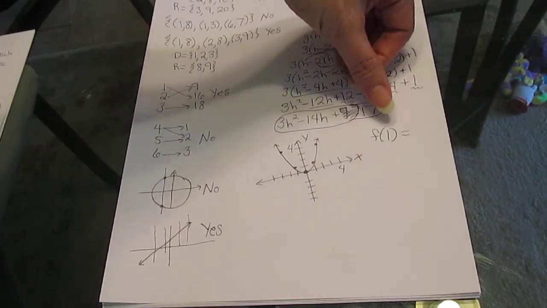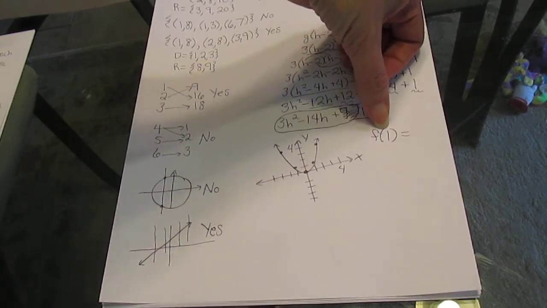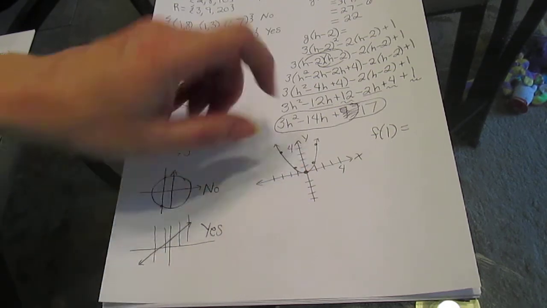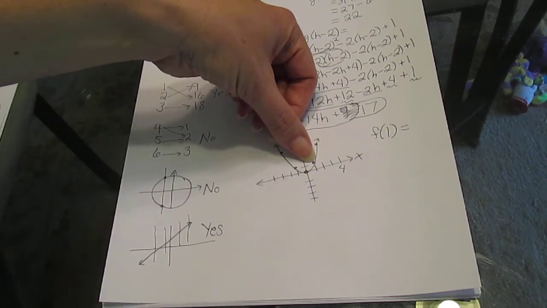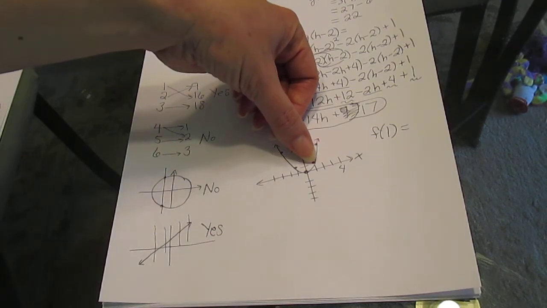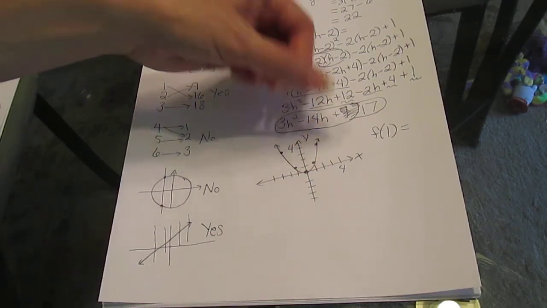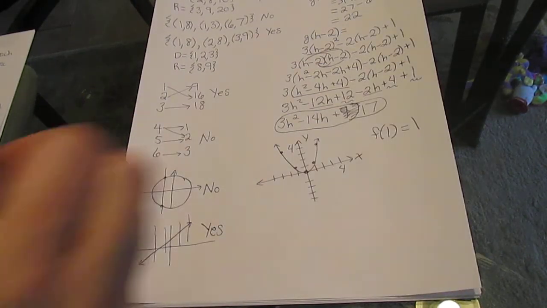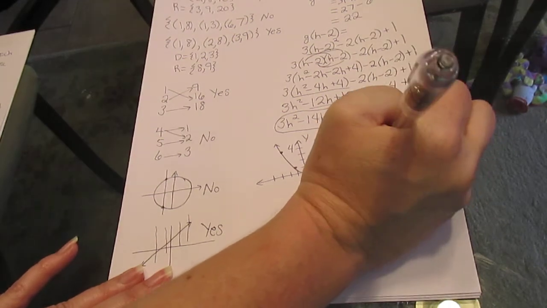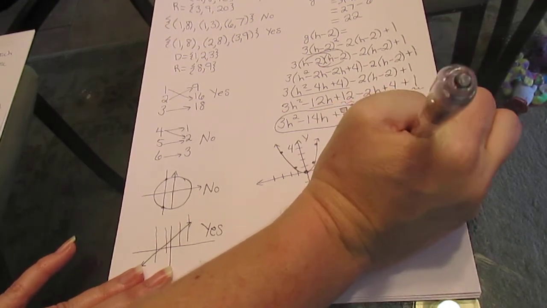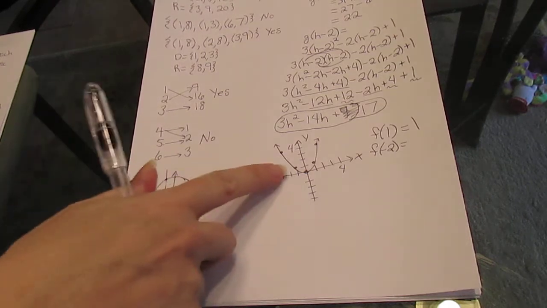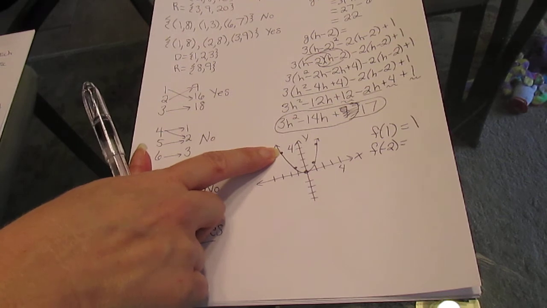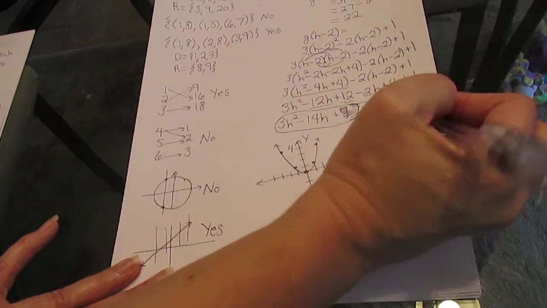Okay, well again, they're giving you the input. This is the x value. So we'll go over to the graph and look for the x value of 1. We have that right here. Well, what is the y value at that point? Well, the y value at that point is also 1. Okay, so they're giving you the x value and asking you what the y value is. So we've got f of negative 2. Okay, well, we'll go to where our x is negative 2, and then our y value there is 4.